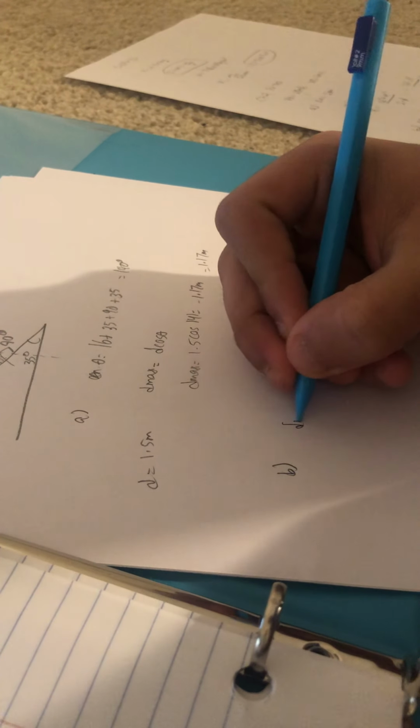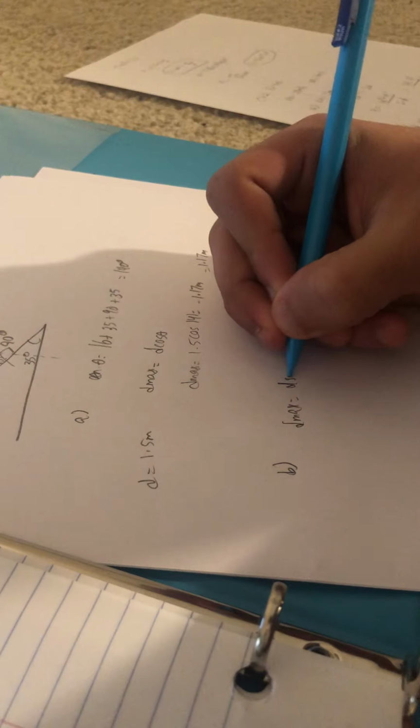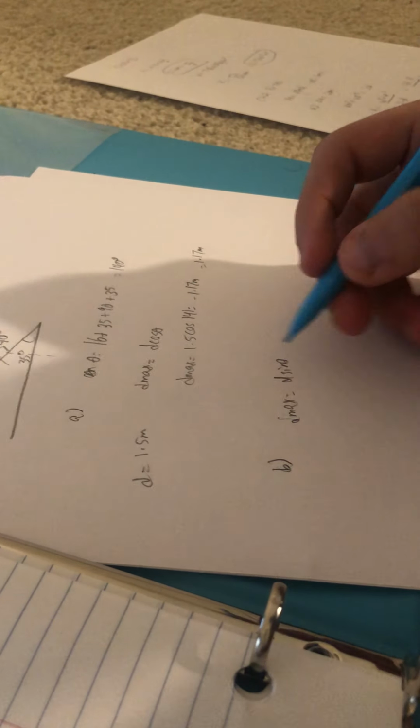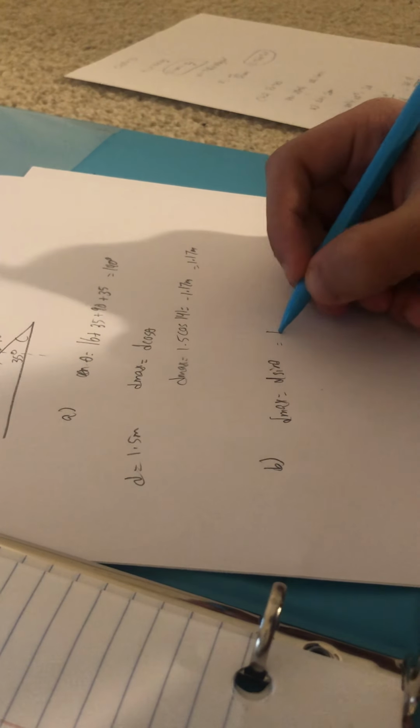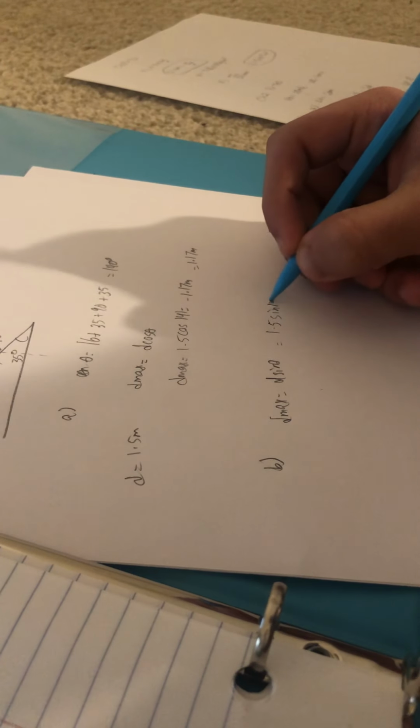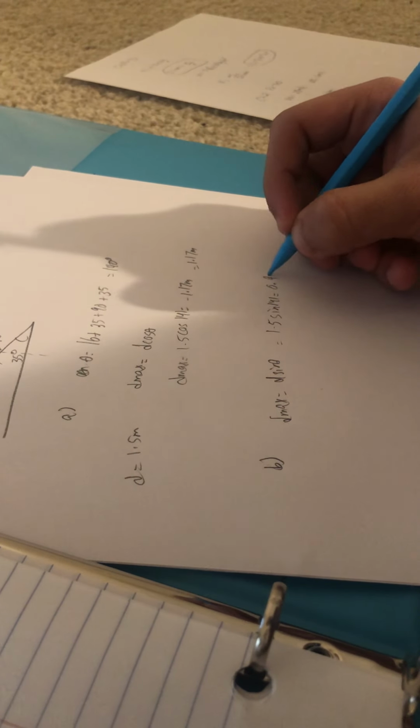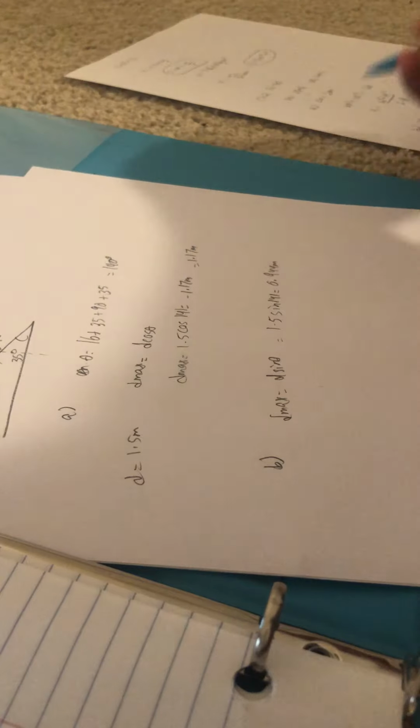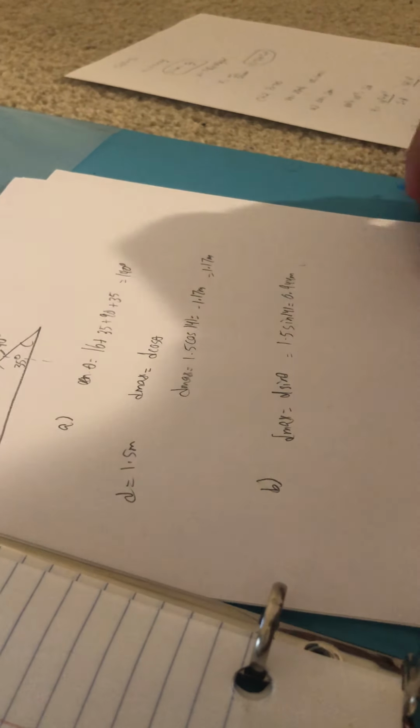And for B, the d max equals d sine theta, because it's perpendicular. So it equals 1.5 sine 141, which equals 0.944 meters perpendicular to the surface.